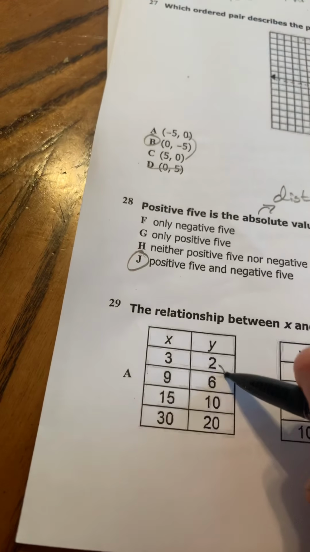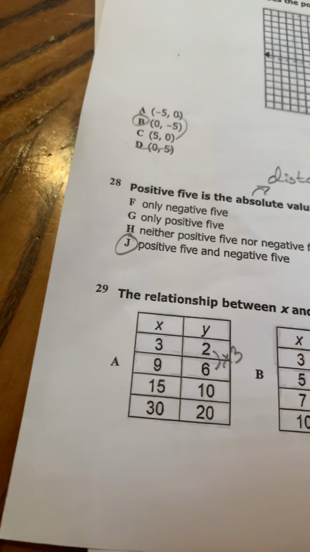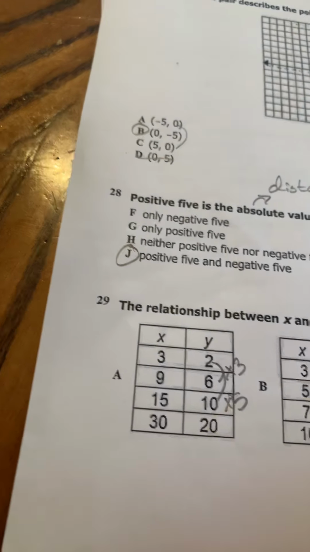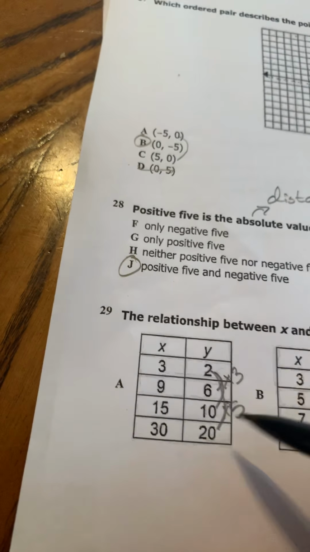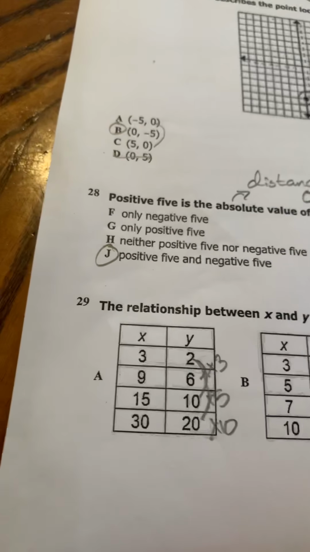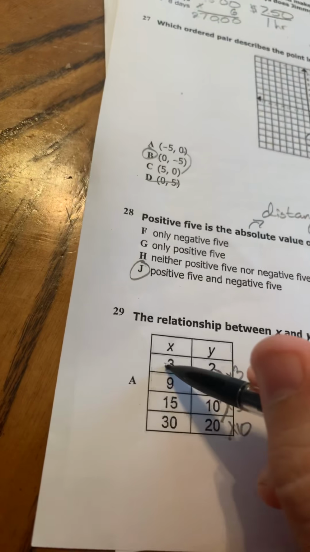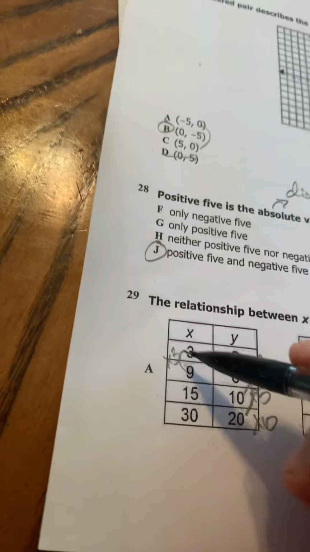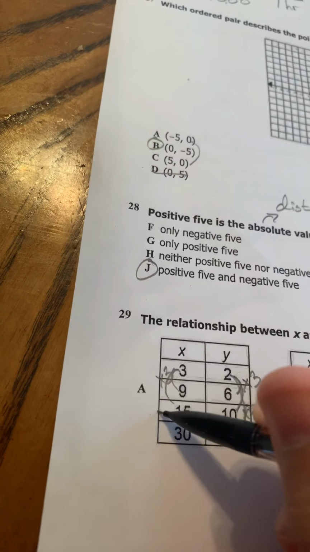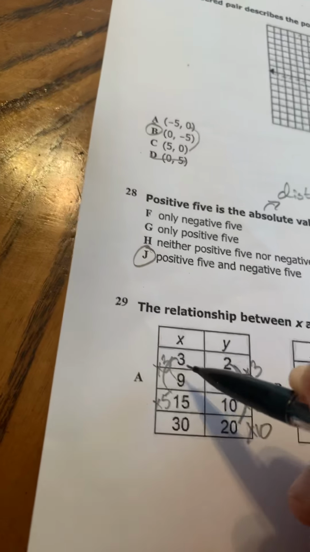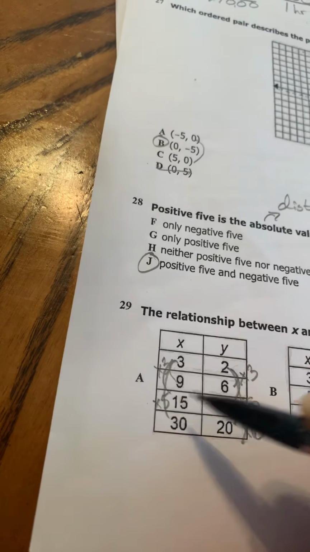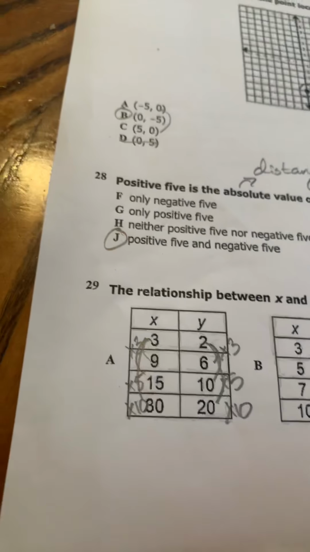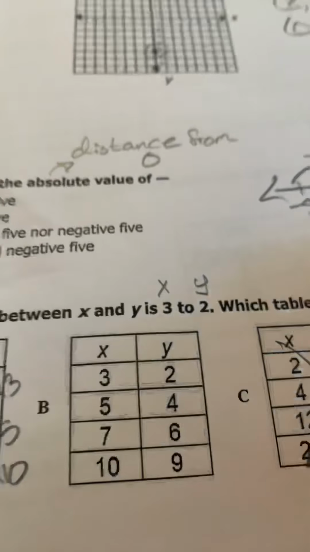So if I multiply 2 times 3, that'll give me 6. 2 times 5 is equal to 10. 2 times 10 is equal to 20. Does that work over there? Over on this side, yes. 3 times 3 is 9. 3 times 5 is 15. 3 times 10 is 30. Okay, so this one works out so far.